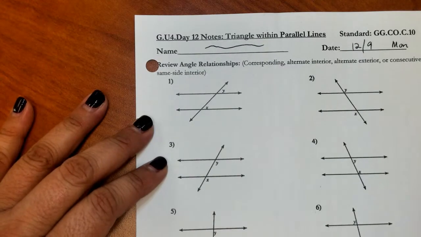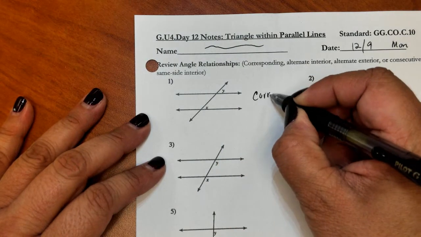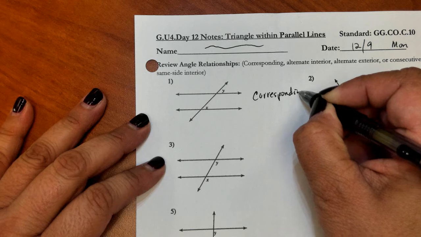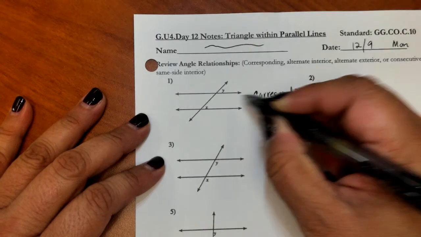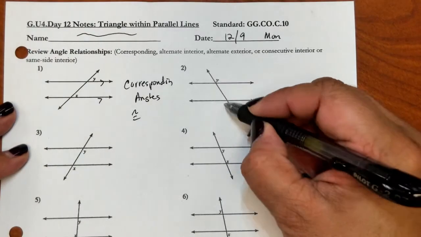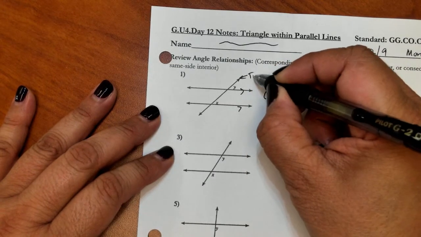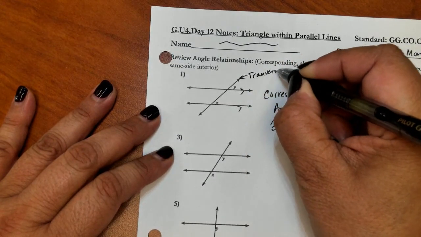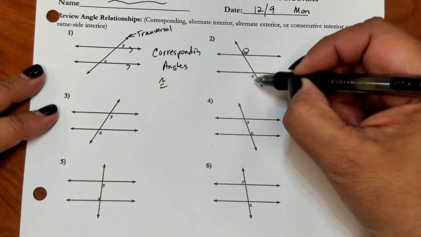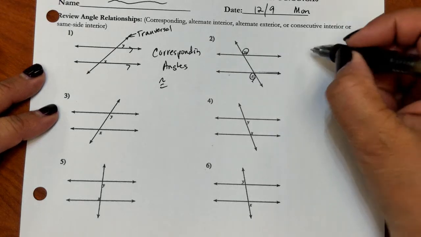Okay, so the first part here is to remember the relationship between angles. These are corresponding angles, and when you see two parallel lines, they are congruent. Number 2, these are on the outside of, and let me go through the basics for a good review. These are called transversals, and these are parallel lines. So when you see the information is outside of the two lines, those are externals.